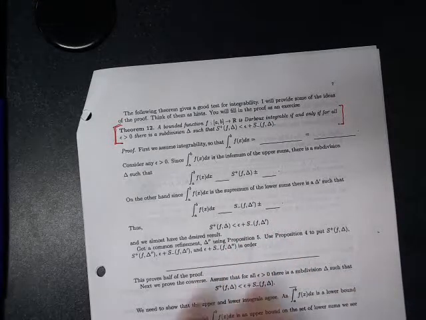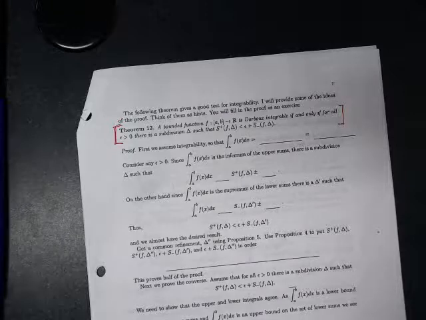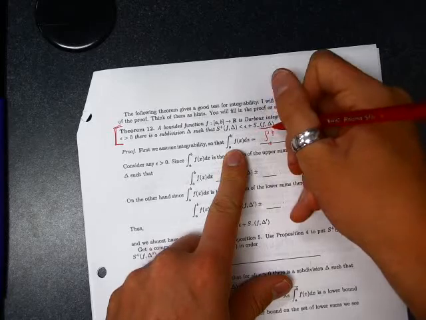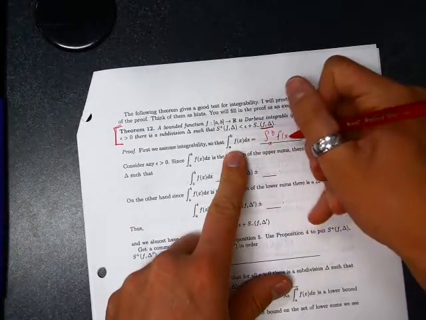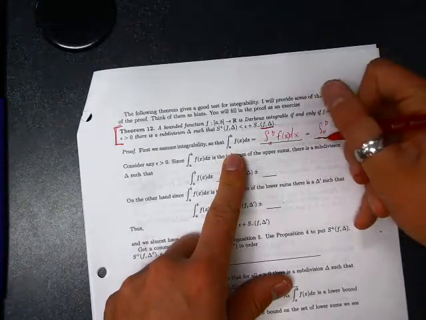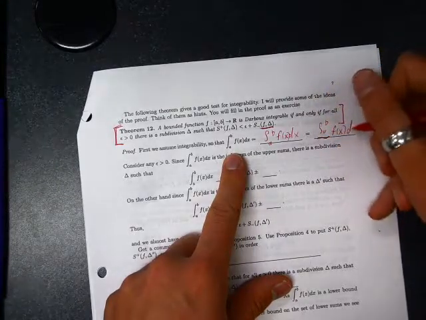All right, so this is an if and only if statement. So if you want to prove an if and only if statement, you have to prove two things. Let's prove one direction first. Let's assume that this function is Darboux integrable. What does it mean to be Darboux integrable? The upper and lower Darboux integrals agree, and then we call that same thing the Darboux integral. So the integral from a to b with a line on top of f of x dx is the same thing as the integral from a to b with a line on bottom of f of x dx.